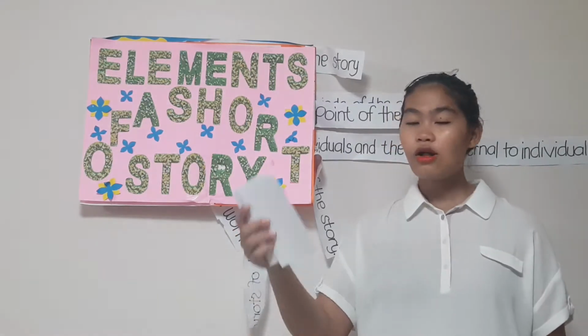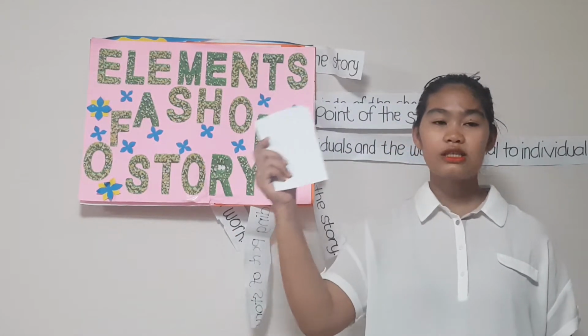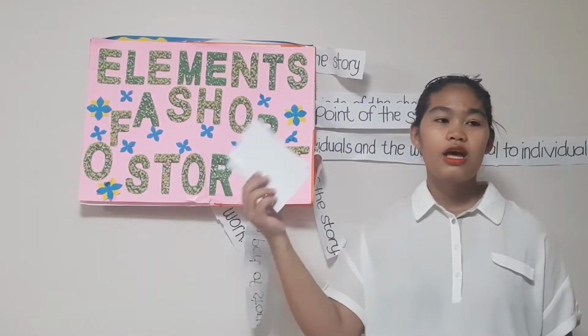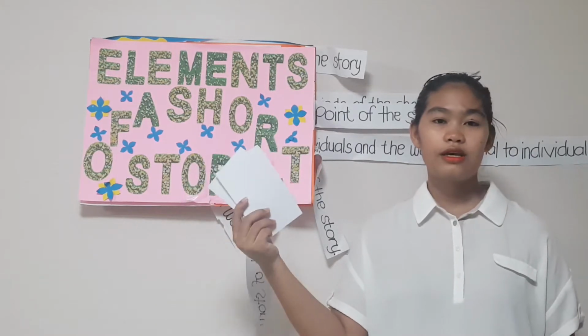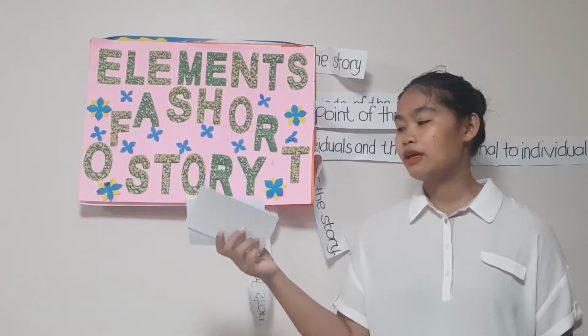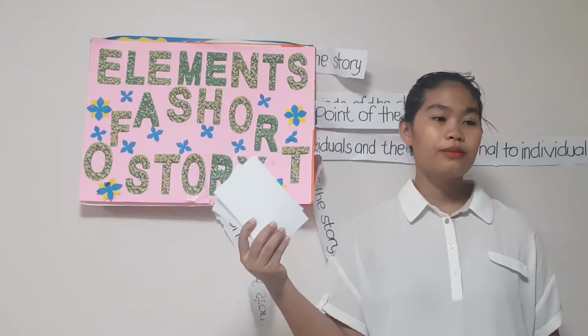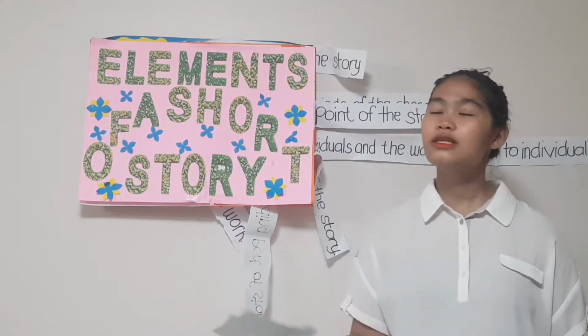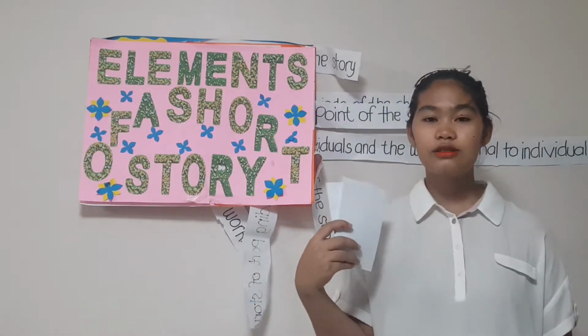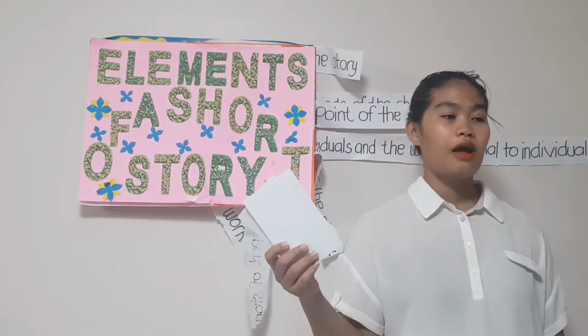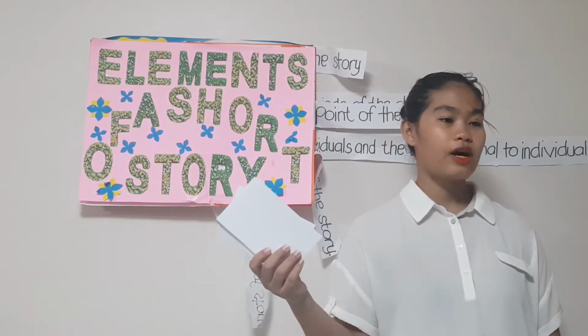So before we start our formal discussion, I prepared a warm-up activity. All you need to do is to assemble the word inside this envelope. Inside this envelope are scrambled letters, and you form them into one word, and the word that you've assembled is connected to the elements of a short story. But first, I will group you into 5.